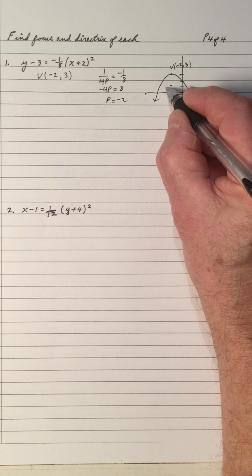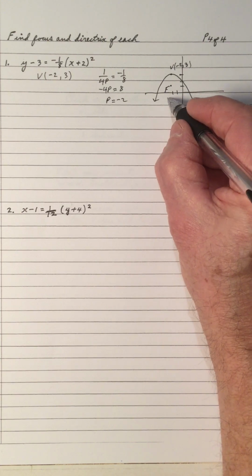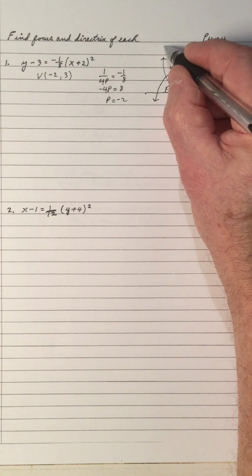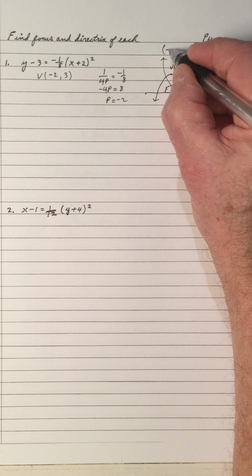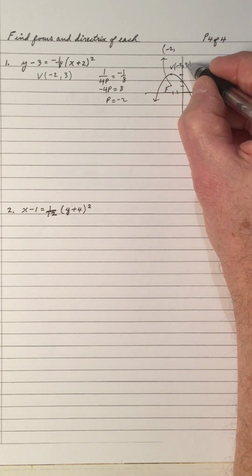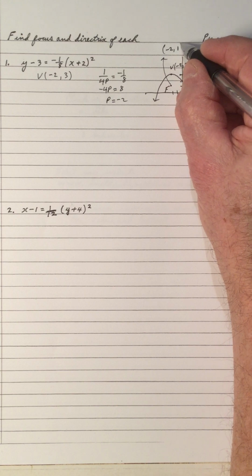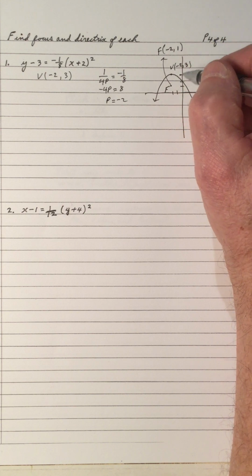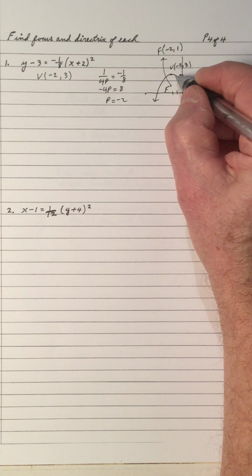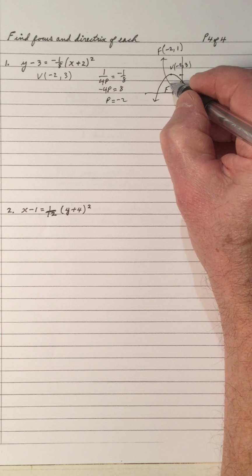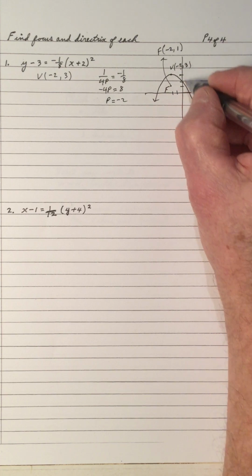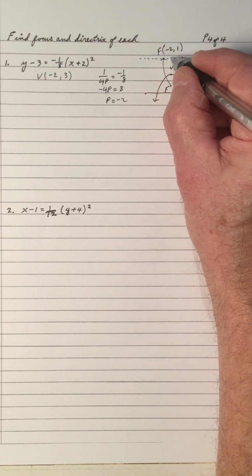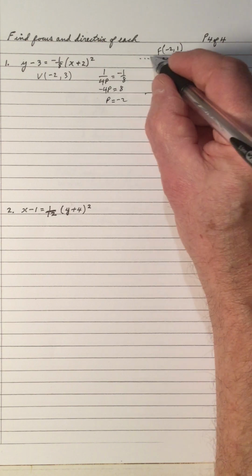So this focus, we move down, so the x-coordinate stays the same on the vertical line, and we're moving down too, so the focus should be -2, 1. And the directrix, P is -2, so we move up here, so that's 1, 2, 3, 4, 5, right here.